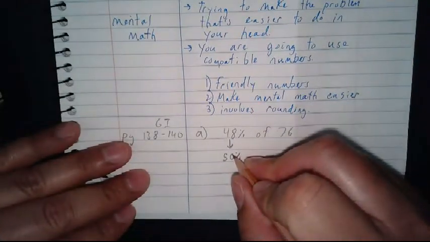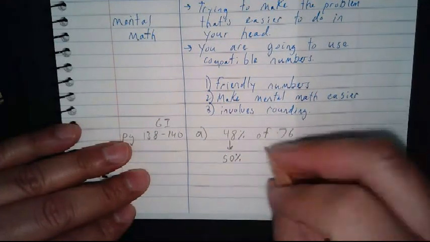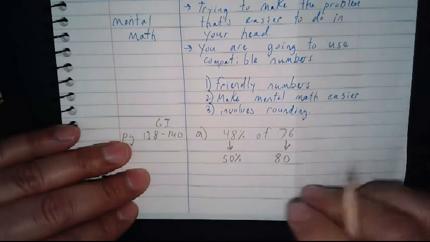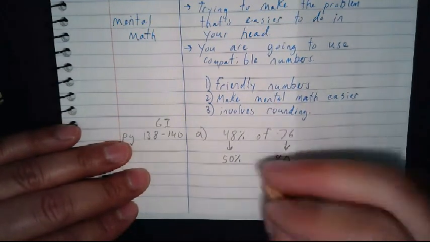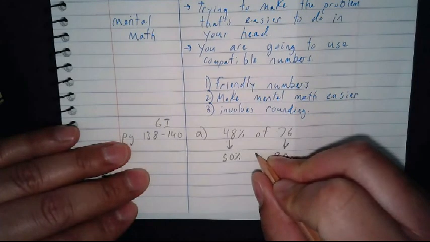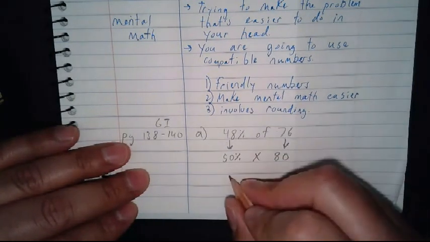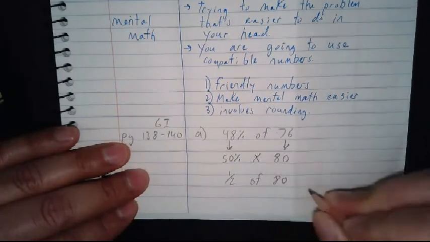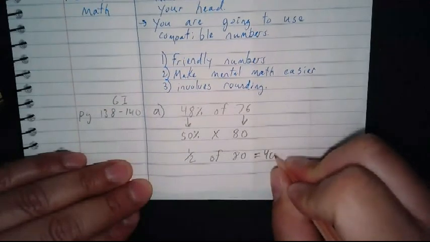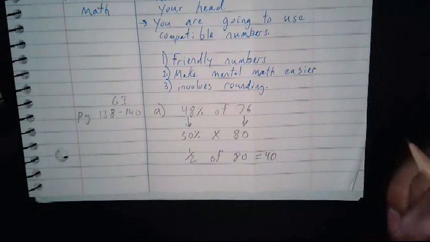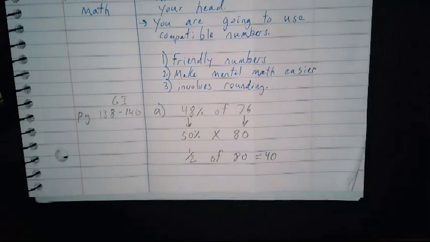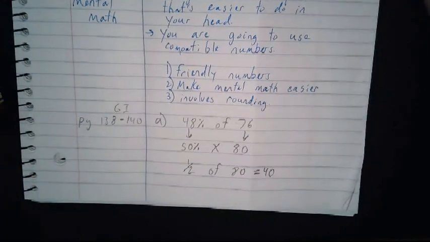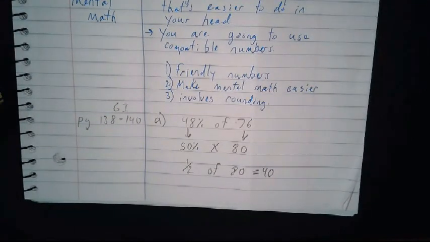So 50%, pretty close to 48. Now, 76, again, I'm thinking of multiples of 10, it's pretty close to 80. So I'm looking for 50% of 80. Now I know 50% is half. What's half of 80? That should be pretty basic. It's 40. Again, that's the answer for letter A. This is one sample answer, but this is the closest one to what the actual answer would be.